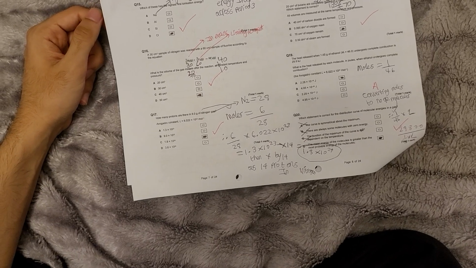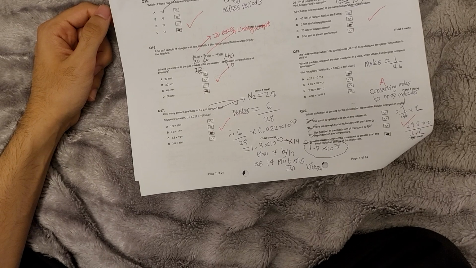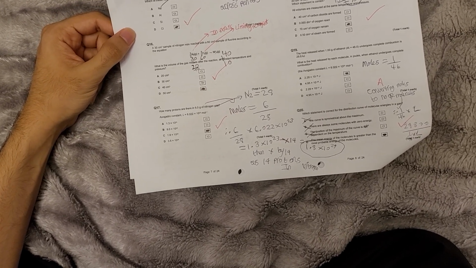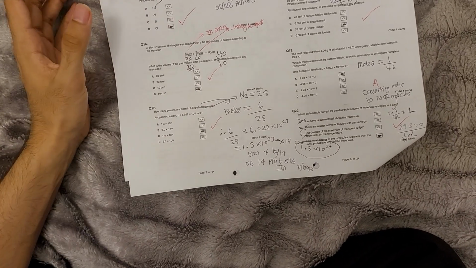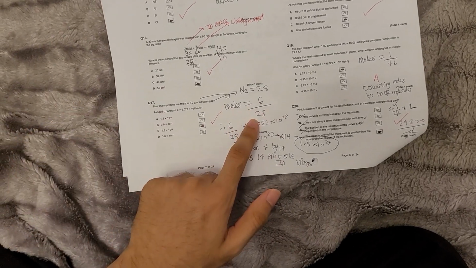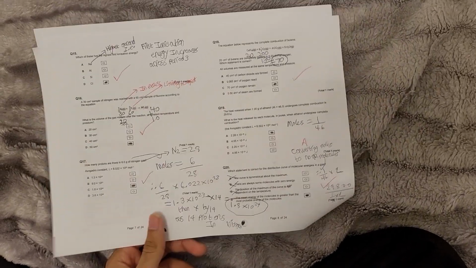Question 17. How many protons are there in 6 grams of nitrogen gas? Number 1, find out the moles, mass over Mr. Then times by Avogadro's constant. And then you need to times by 14 because in 1 nitrogen, there are 14 protons. I don't know why I put 4, but you get the point. There are 14 protons. So find out moles, times by Avogadro's constant, times by 14. And your answer is C.